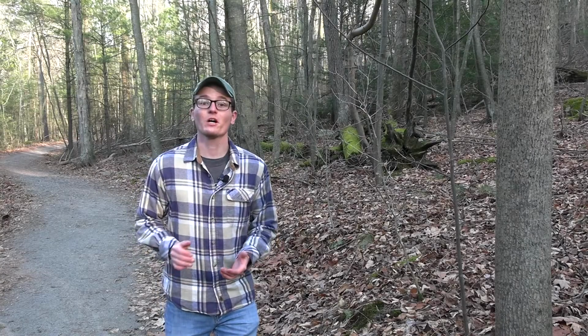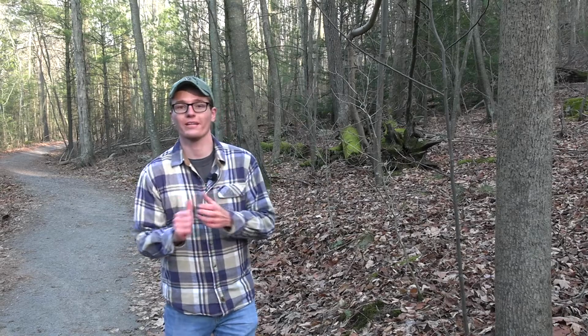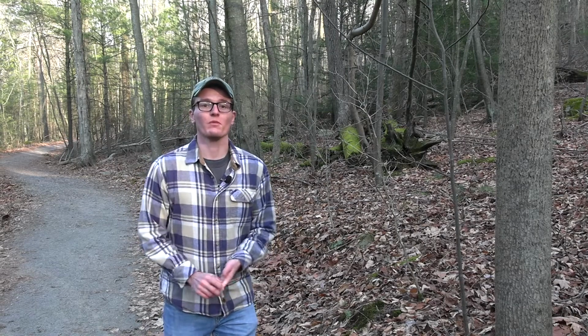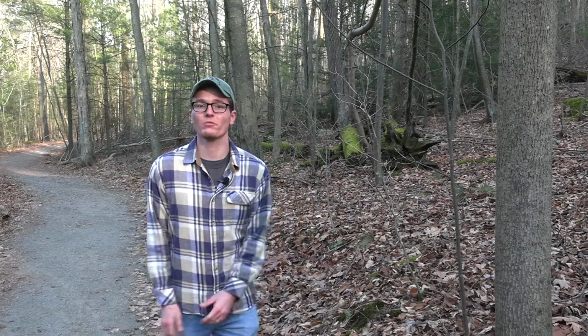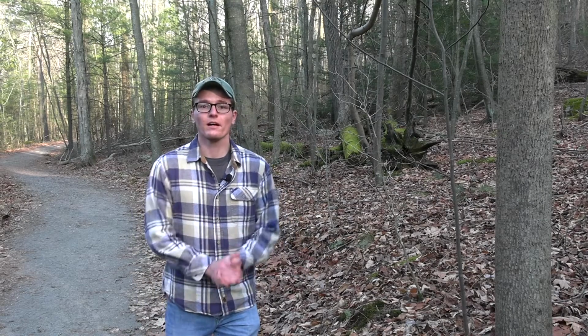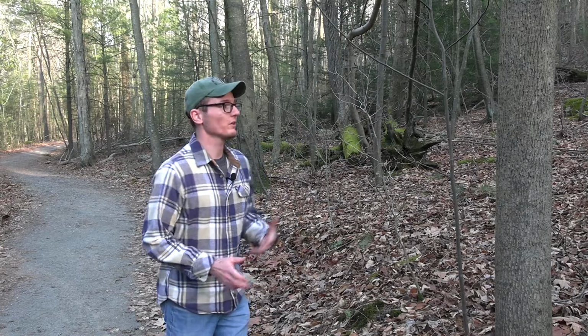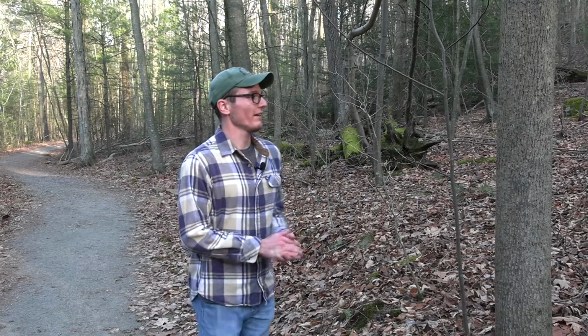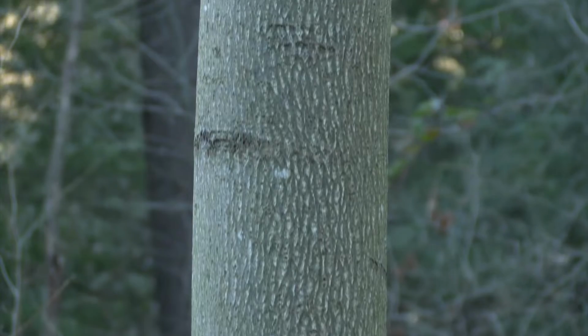All right, so now that we've gone through arrangement, bark, and buds, it's time to look at some common Pennsylvania trees. I'll show you how to identify them in the winter, why they are what they are, just as an example of kind of how you want to go through identifying a tree. So first of all, I've got this small tree right beside me here.